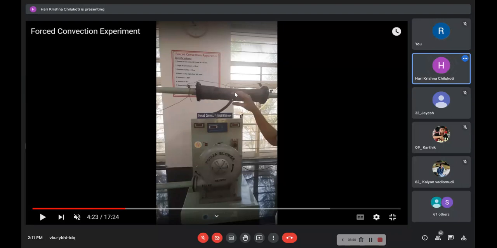As the tube surface is heated, heat flows by conduction from the heater to the tube and then by convection from the tube surface to the fluid, here the air that is flowing through the test section region.